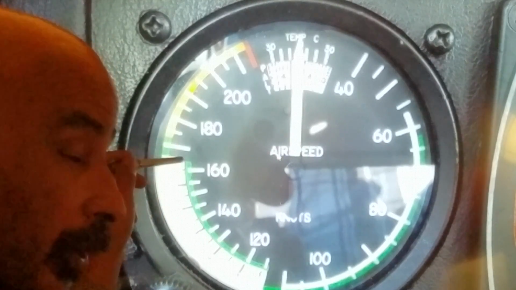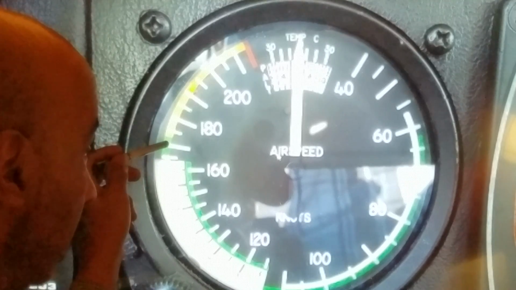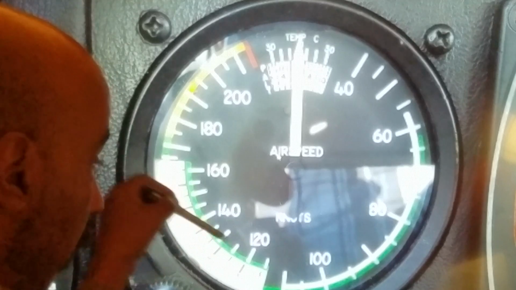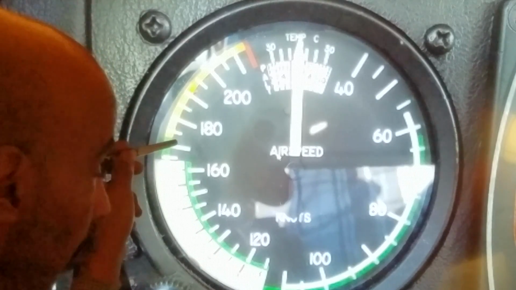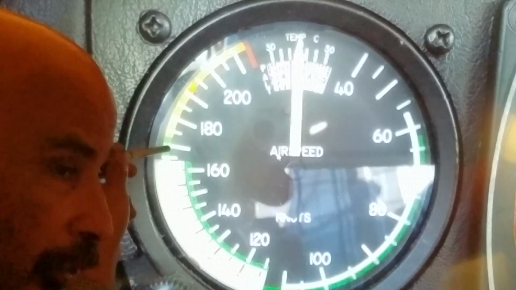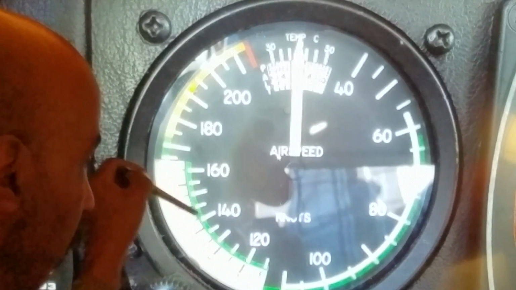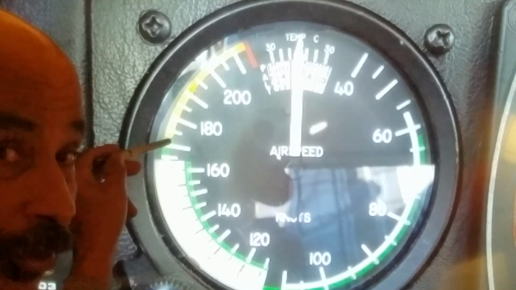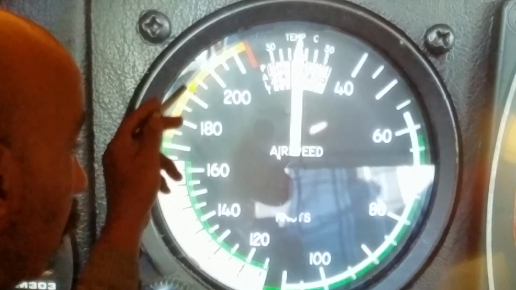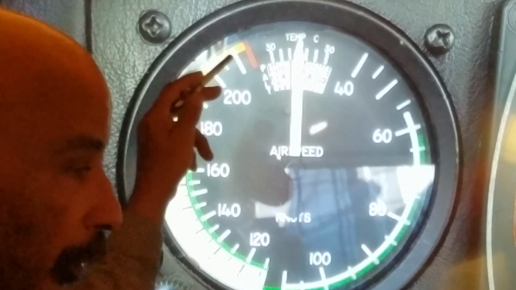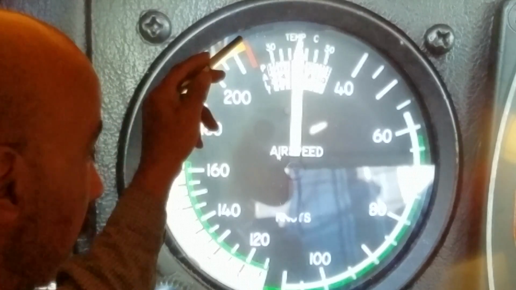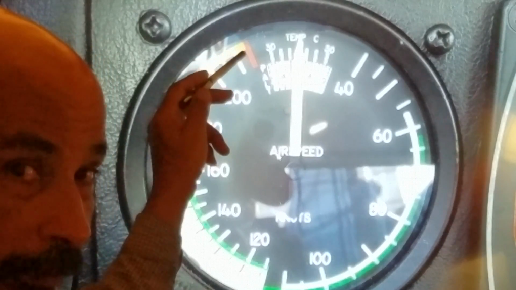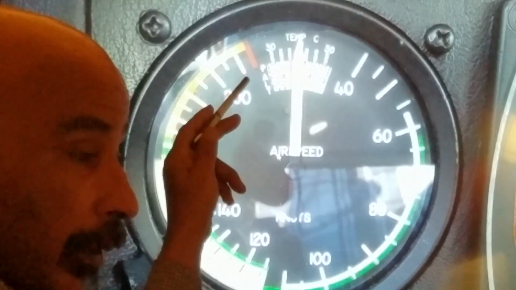Maneuvering speed is typically near the top end of the green arc. You can fly over bumps down in turbulent air if you're below that maneuvering speed. But if you go above that maneuvering speed or the normal operation speed, the air has to be smooth or else you could do damage to the airframe. Yellow range, caution range, smooth air operations only, and the red line here is VNE, or velocity never exceed speed. Don't go any faster than that speed.